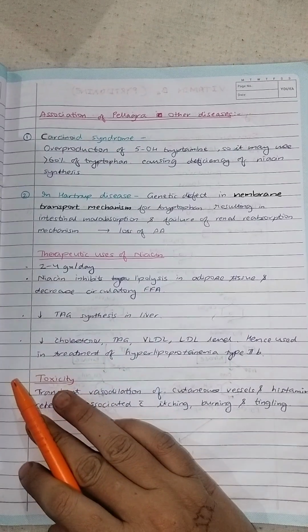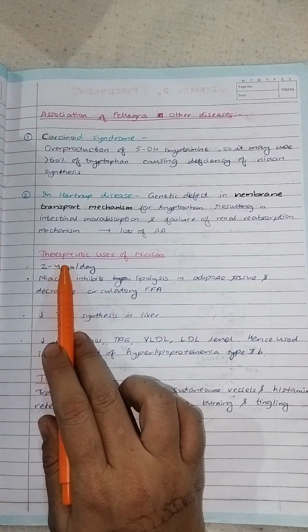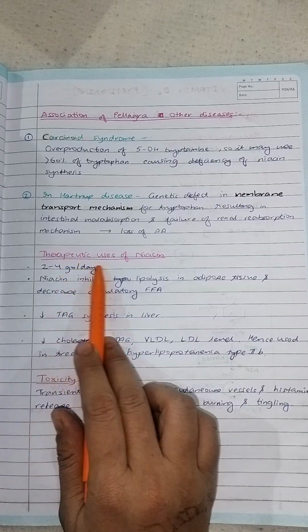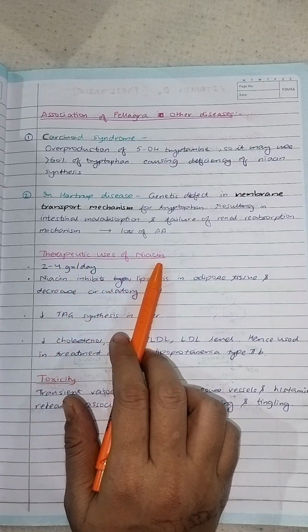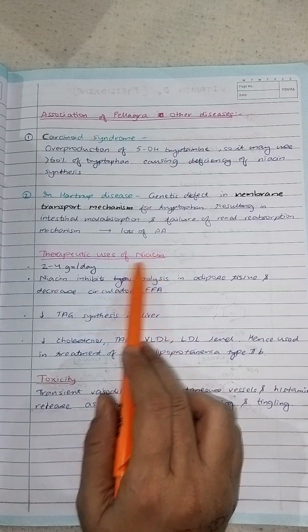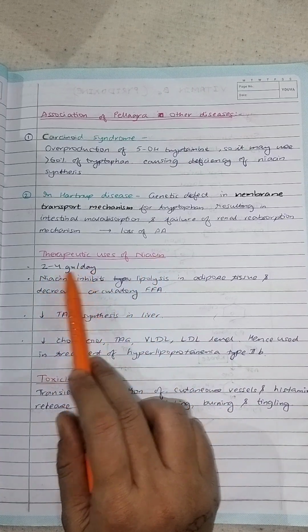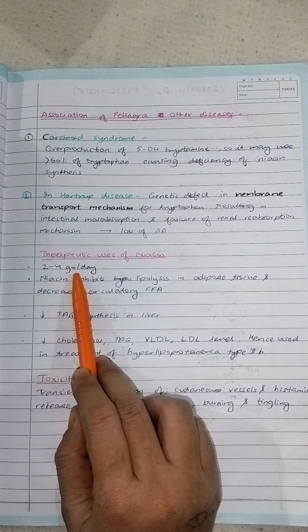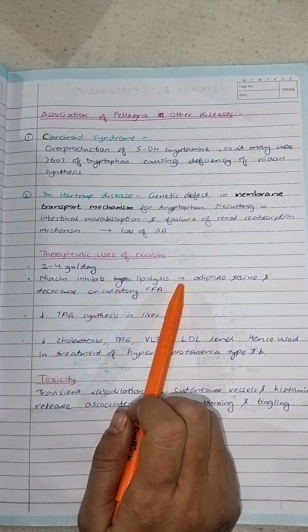Now previously for vitamin B1 and B2 we have seen there is no therapeutic use, but for niacin, a new thing we are reading, it has some therapeutic uses also. That is 2 to 4 grams per day, not milligrams, will be used.